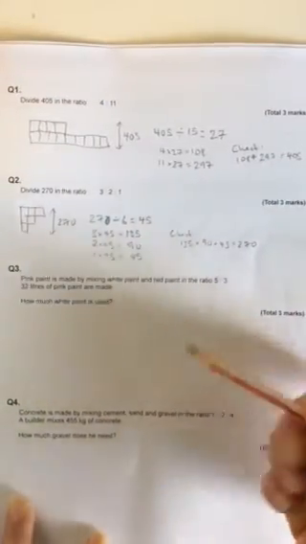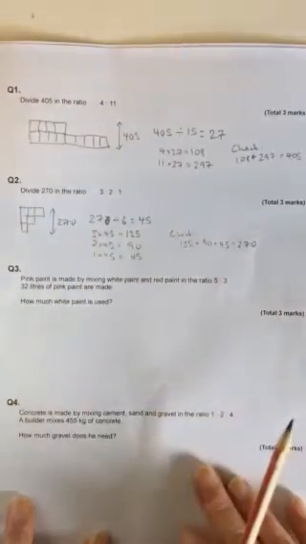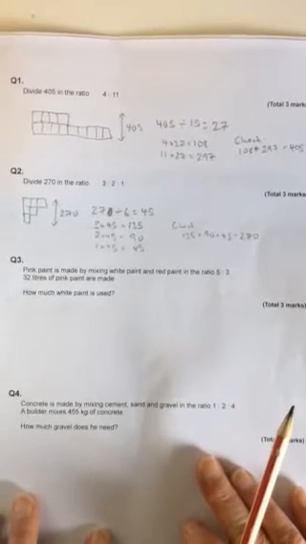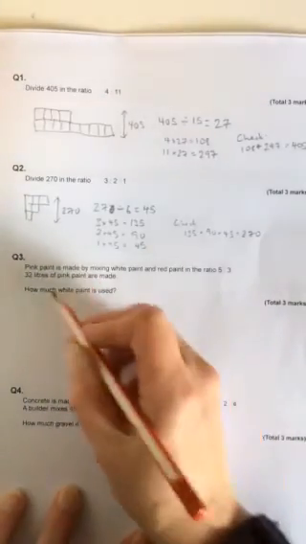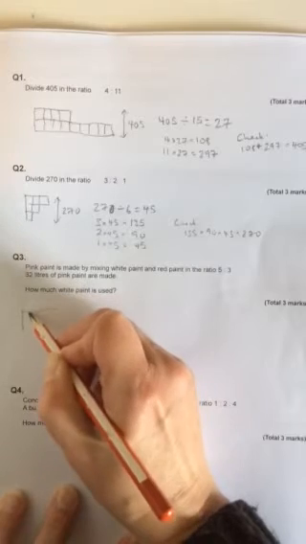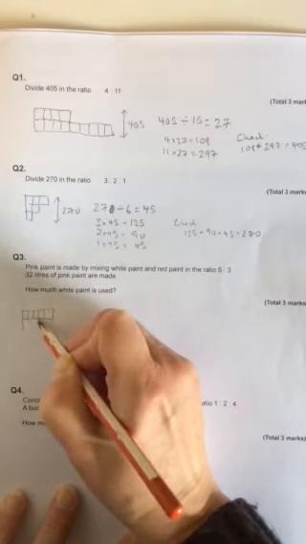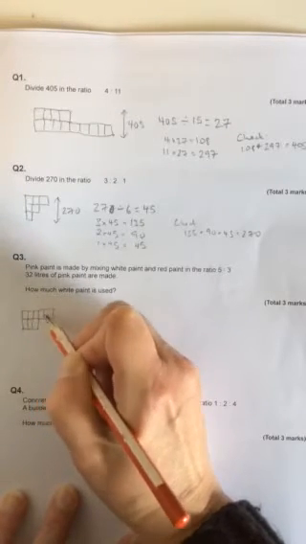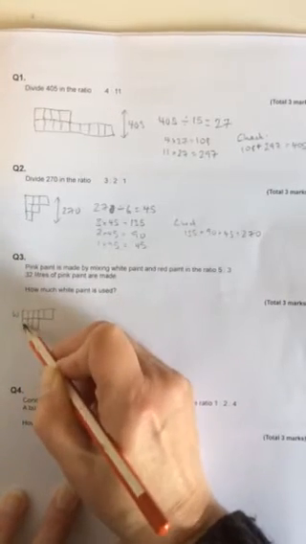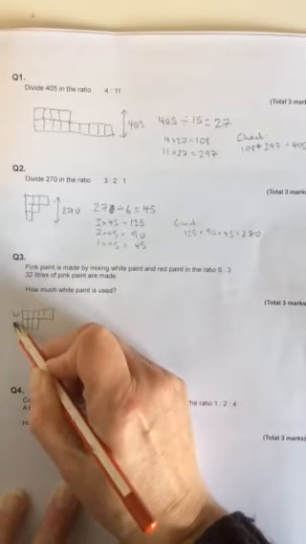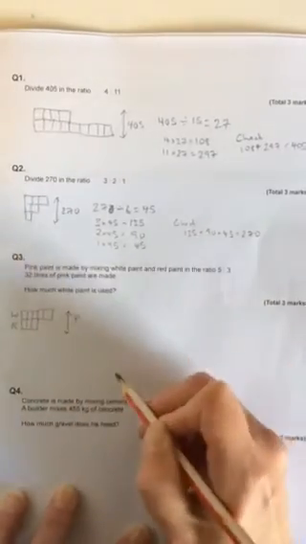Okay, right, questions 3 and 4 are much the same, but this time they're just putting the ratios and the total into a context. So we've got pink paint is made by mixing white paint and red paint in the ratio 5 to 3. So I've got my ratio, 5 boxes and 3 boxes. Okay, so the 5 this time has a meaning. This time the 5 represents the white paint and the 3 represents the red paint, and when I put it all together, if I put together the white and the red, I get the pink paint.